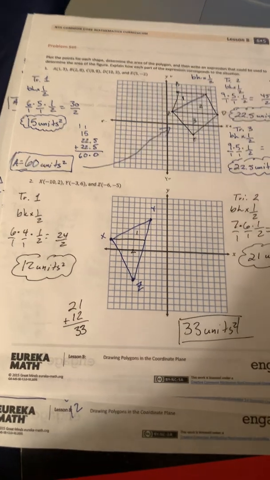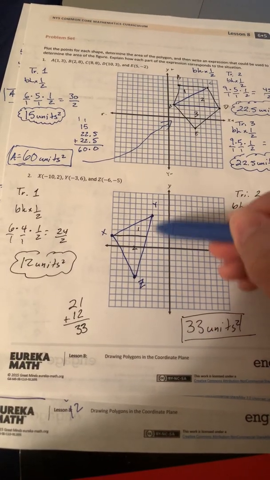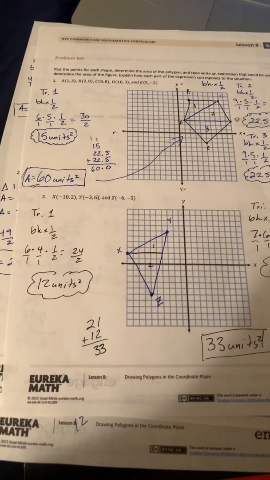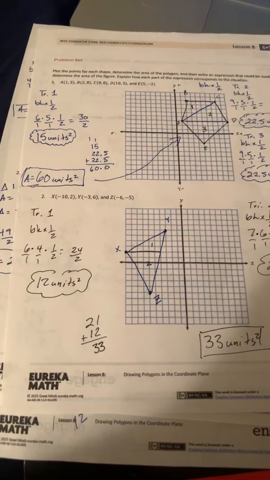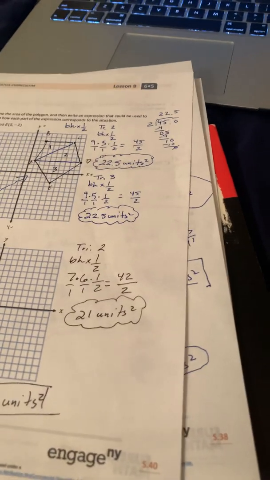You could have also done here on the outside, okay? You could have done a rectangle, but that meant you were going to have to find more. So you've got to get creative with these, as long as it works for you. That decomposing it, at the end, it's really up to you, as long as we're working with triangles or parallelograms.